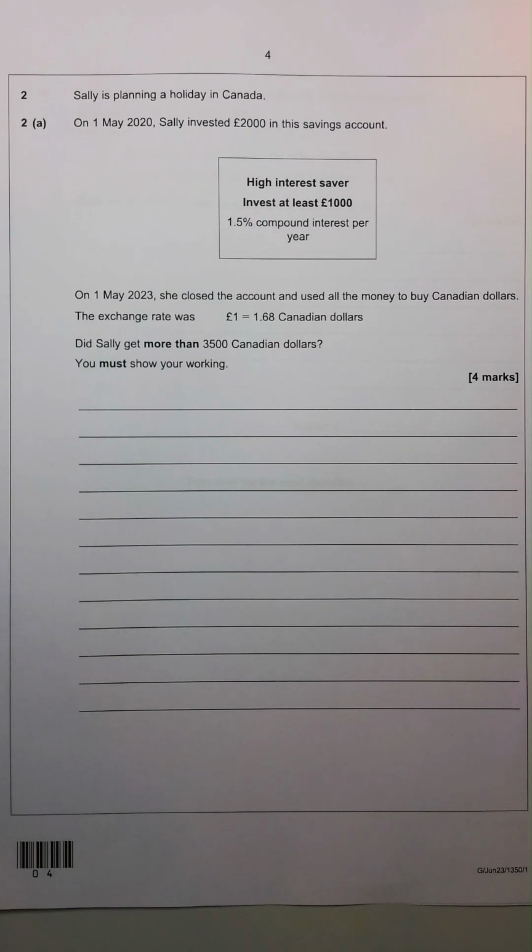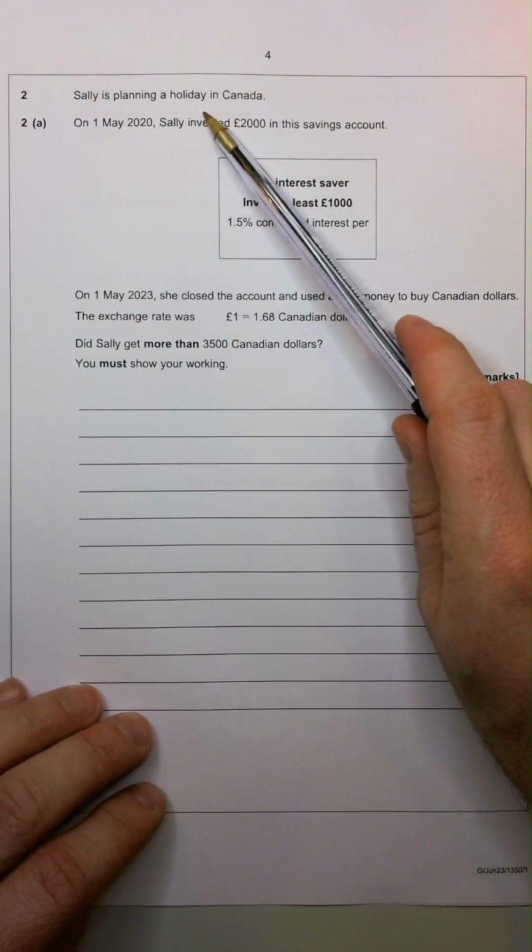This question takes into account a combination of AER, so interest rates on savings, as well as exchange rates. So let's have a look at it. Sally is planning a holiday in Canada.